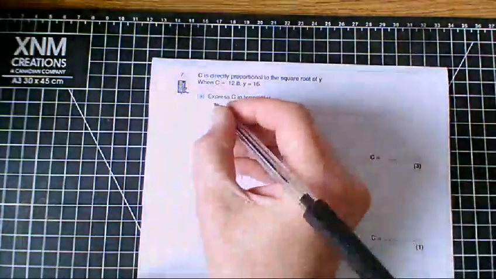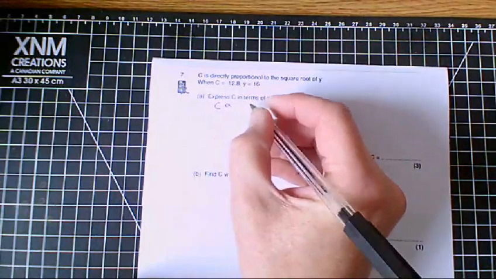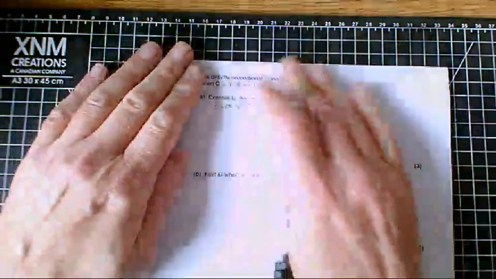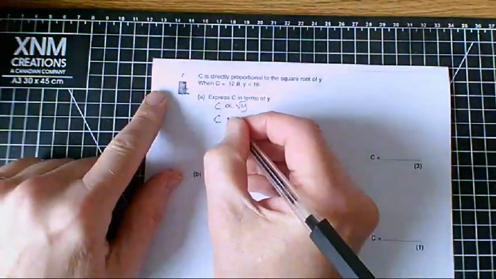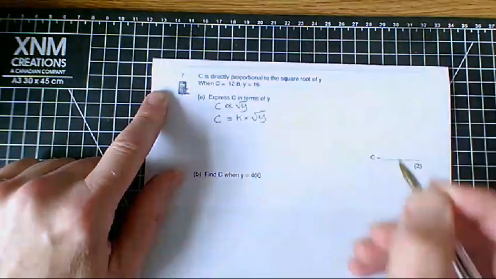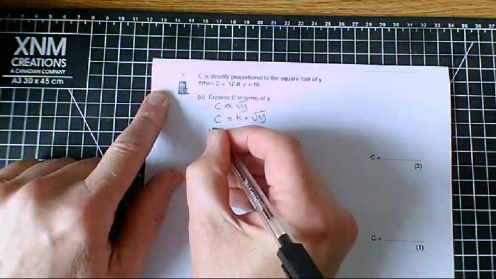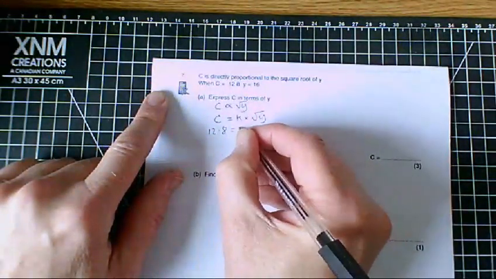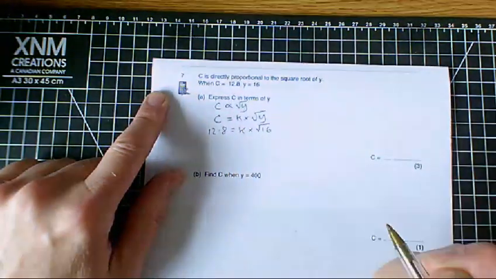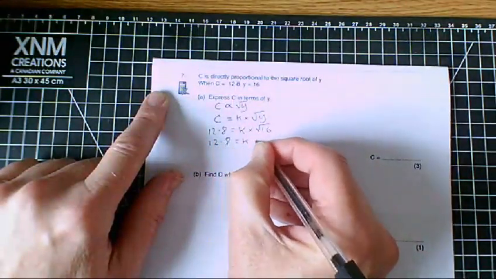So, C is directly proportional to the square root of y. That means C is equal to k times the square root of y. It tells me that when C is 12.8, I don't know what k is, but I do know that y is 16. So that means 12.8 is equal to k times 4.